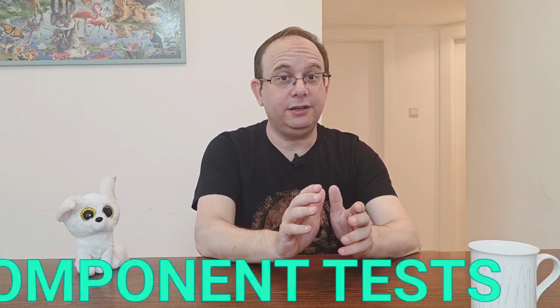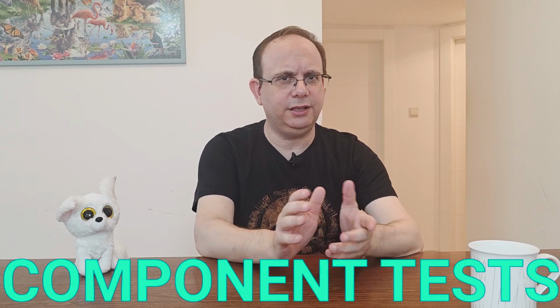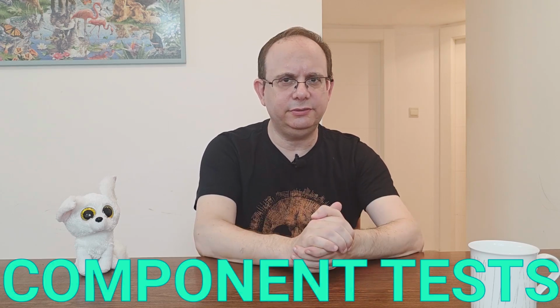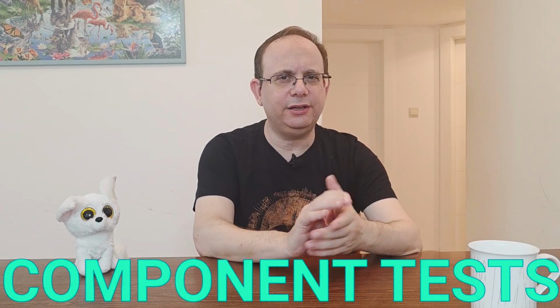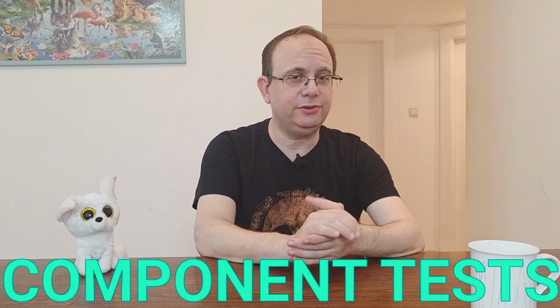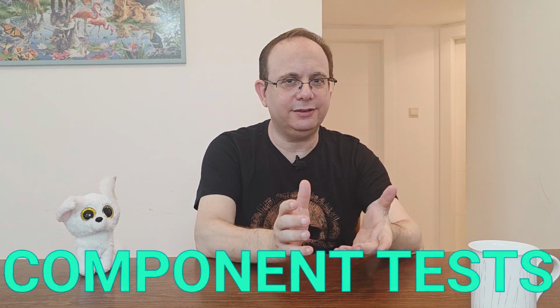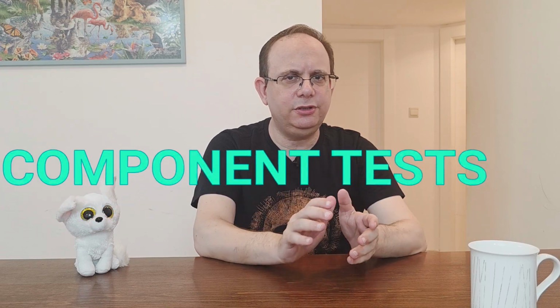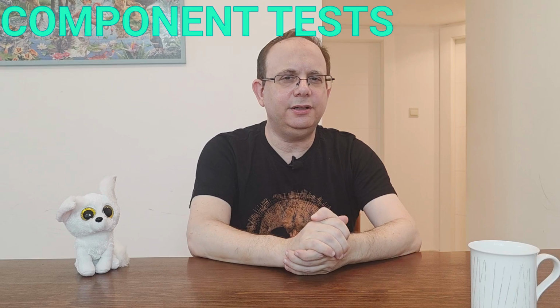A component test, on the other hand, is for your UI. It takes a single component, like React, Vue, or Angular, and renders it in a virtual browser-like environment. It doesn't use a real browser to do that. It helps you test props and user events like clicks. But more specifically, we should use it to test user interaction and experience. Let's take a look at an example.